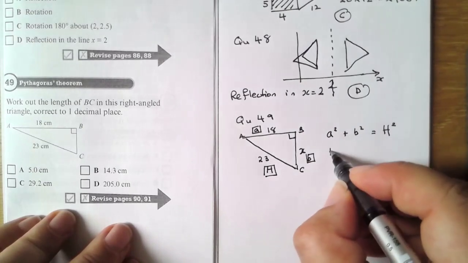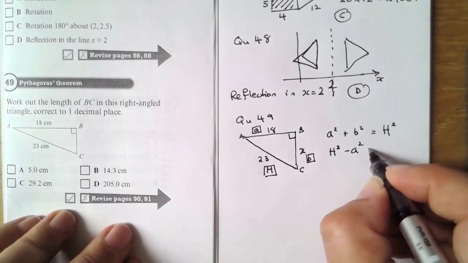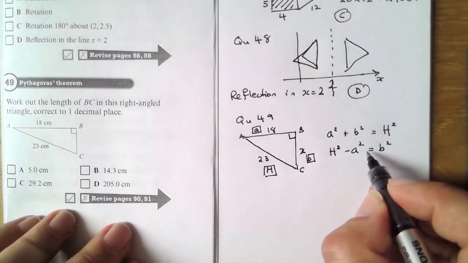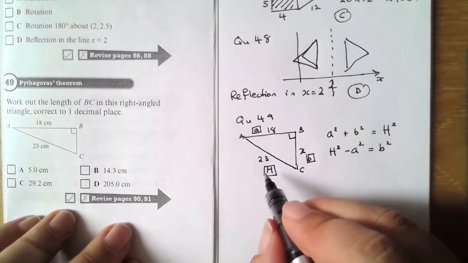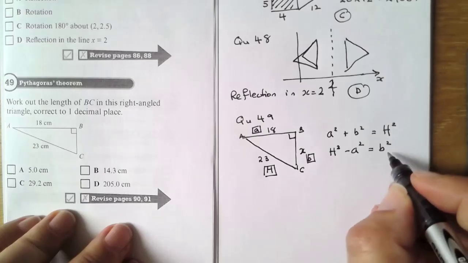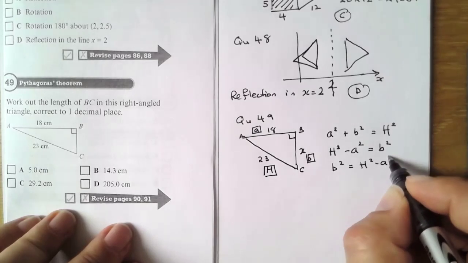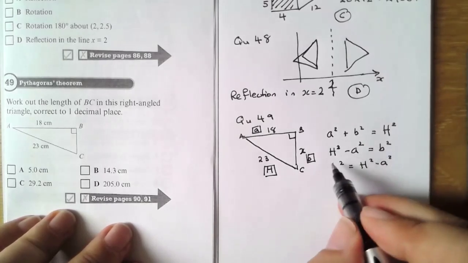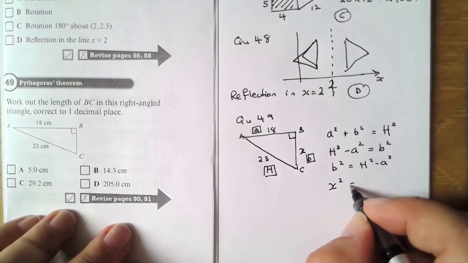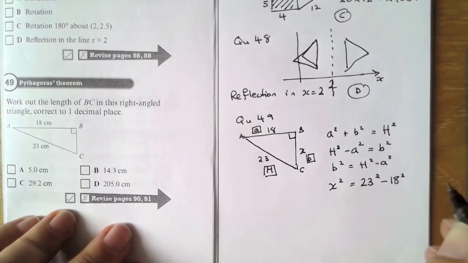Some students actually do the subtract version, or B squared equals H squared subtract. So it's the subtract because we are trying to find a short side. B squared is a short side. So I'm just going to turn this round so it's B squared. Doesn't matter which side it is. All I've done is reverse those. So x squared equals 23 squared subtract 18 squared.